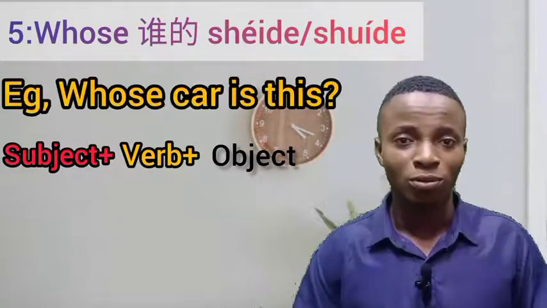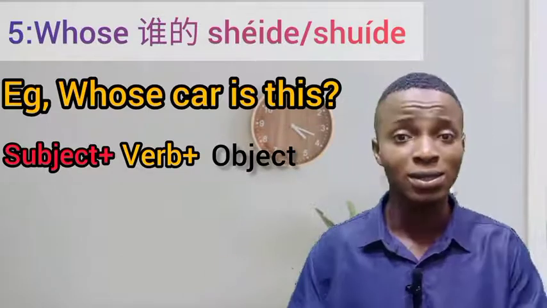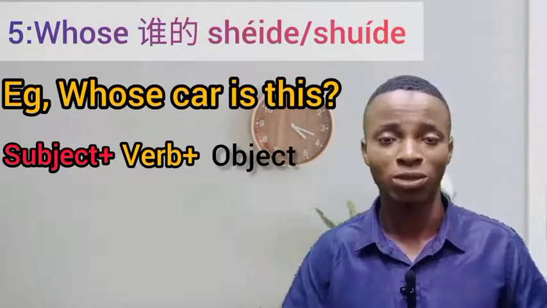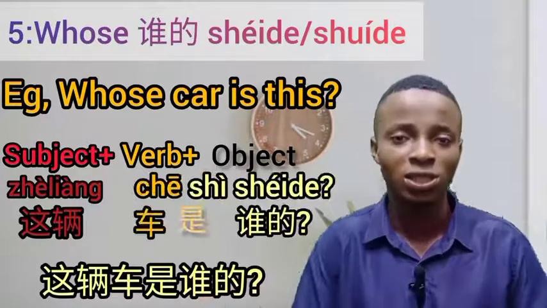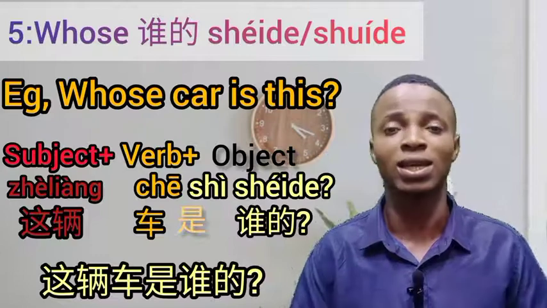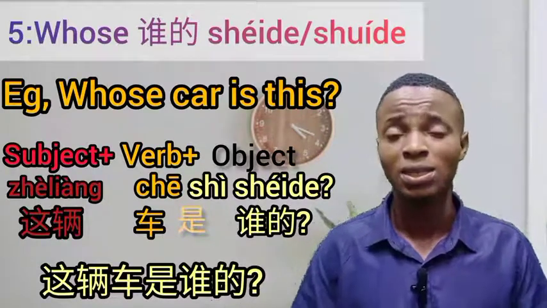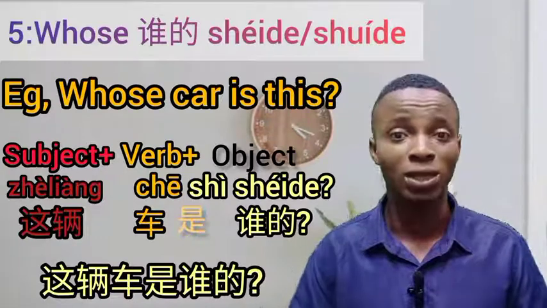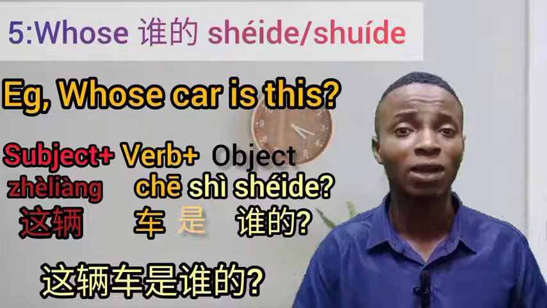Then another example, whose car is this? Using that same method, it's going to give us 这辆车是谁的? 这辆 is a measure word for car. Remember, we said a measure word is always added at the back of a noun.